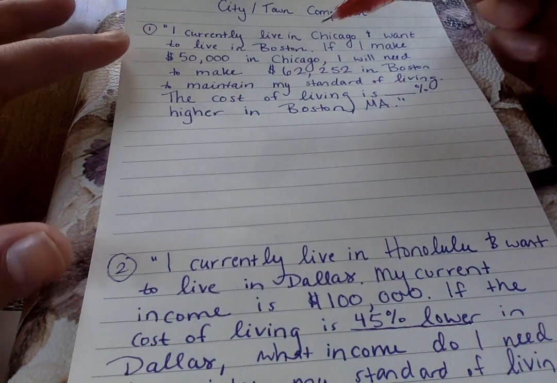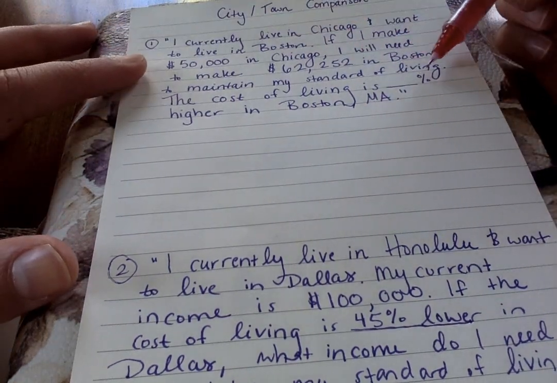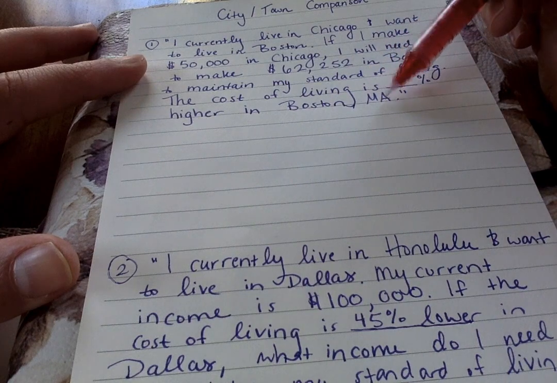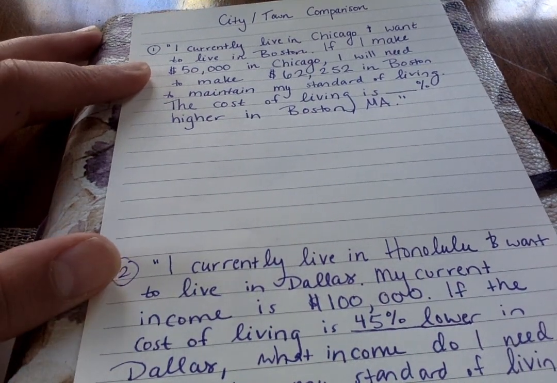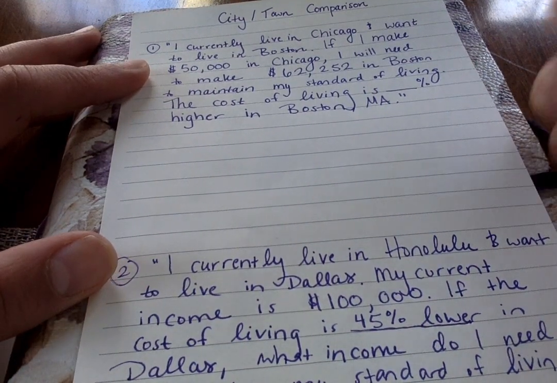Now I want to find out the cost of living is blank percent higher in Boston, Massachusetts. The reason we're doing this is often we will be able to compare cities by percentages, and I want you to understand how the computer is going to generate that.